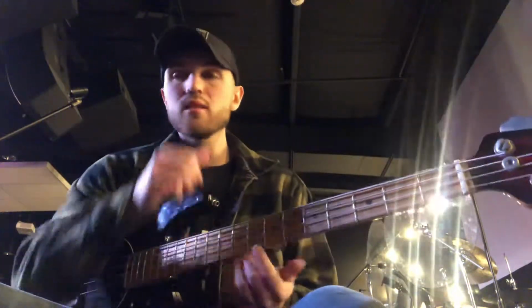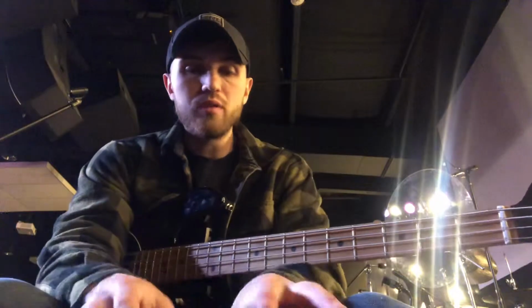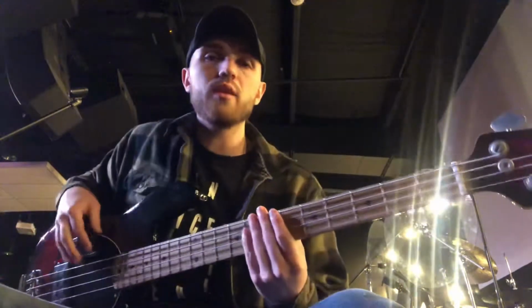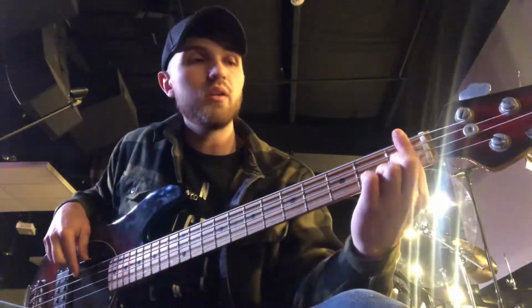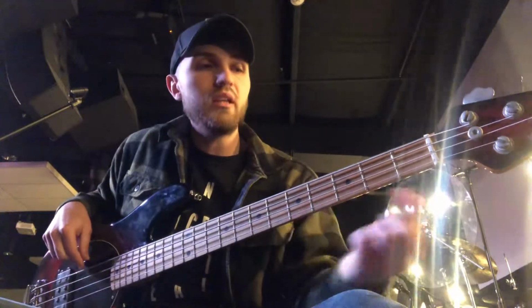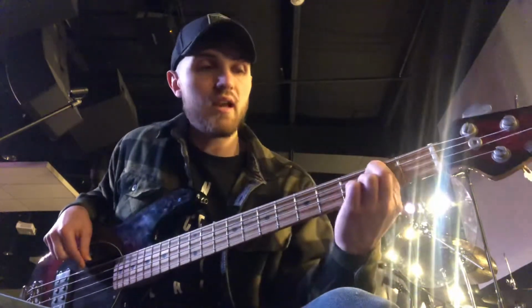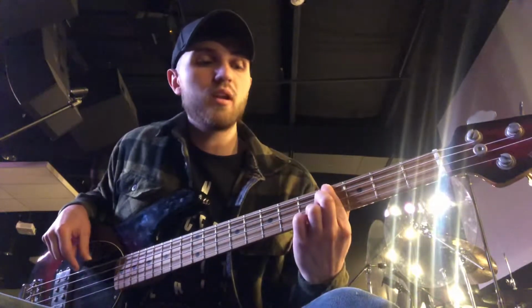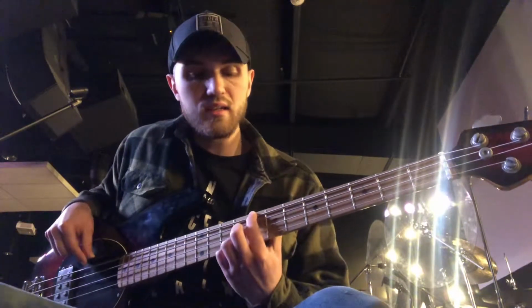So for this lesson, what I want you to do is get your notebook out, your folder out with the musical alphabet on it, and go through each string. Start with your E string, and you should be able to go E, F, F sharp, G, G sharp, A, A sharp, B, C, C sharp, D, D sharp, and on the 12th fret, you're back to E.